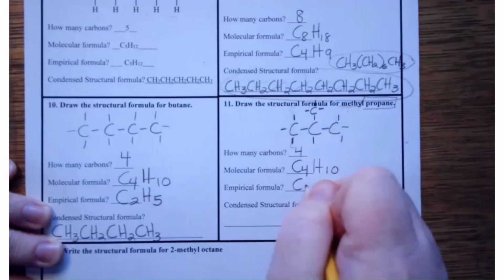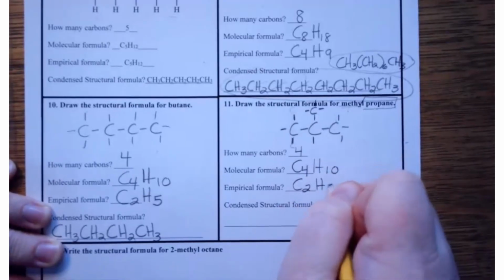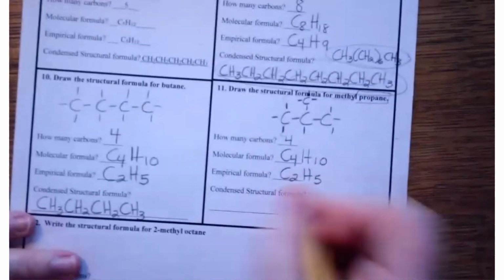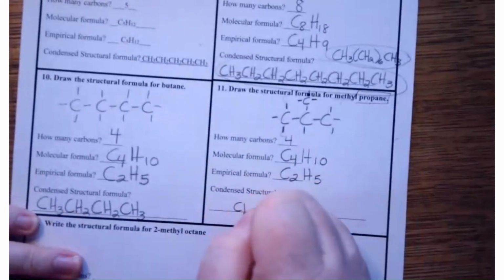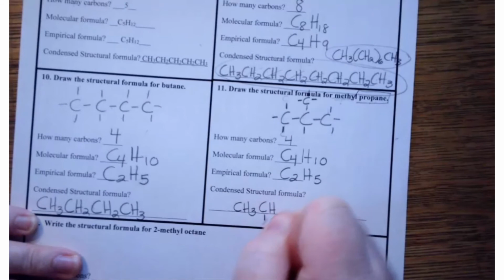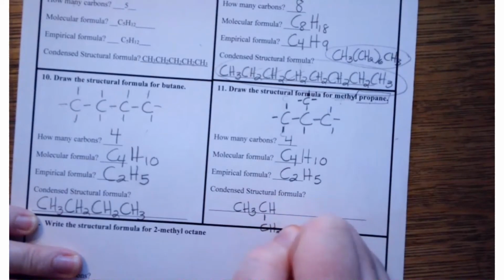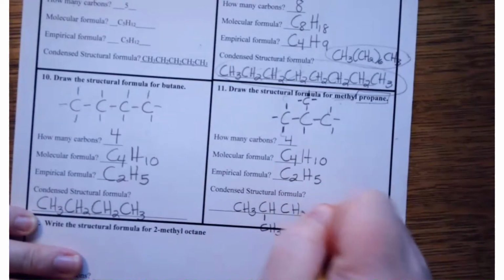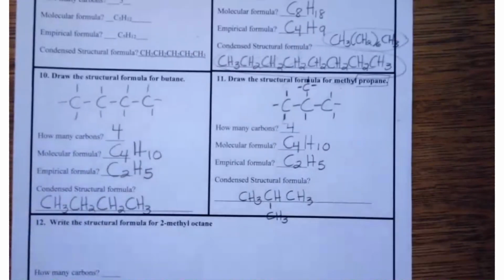Empirical formula, C2H5. Condensed structural formula would be CH3 connected to a CH, and then that is connected to a CH3. So this one's going to look a little weird, right? And then CH3 at the end.